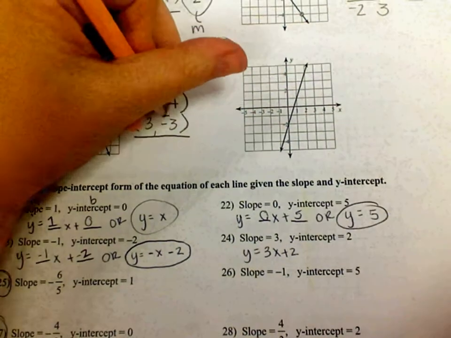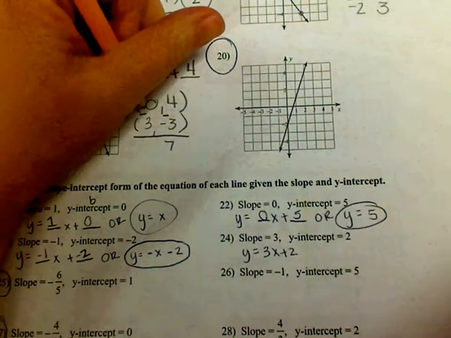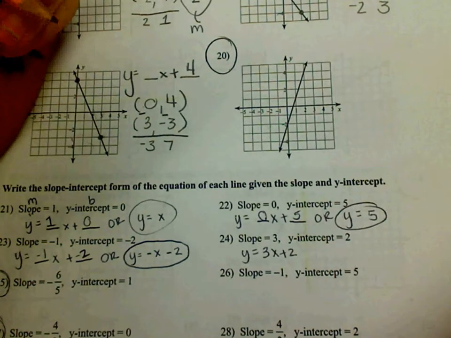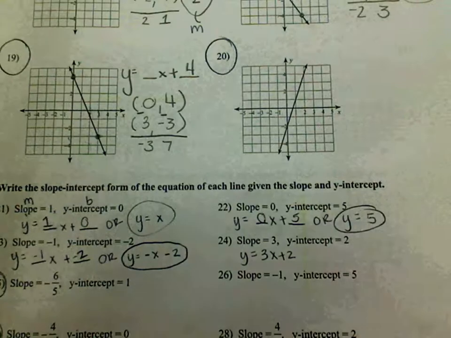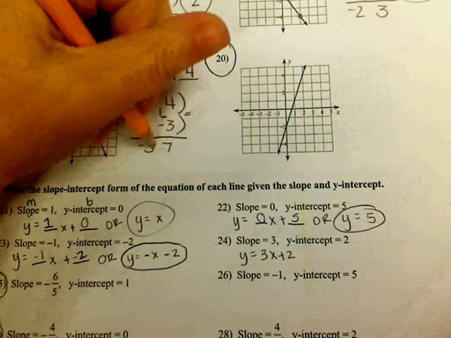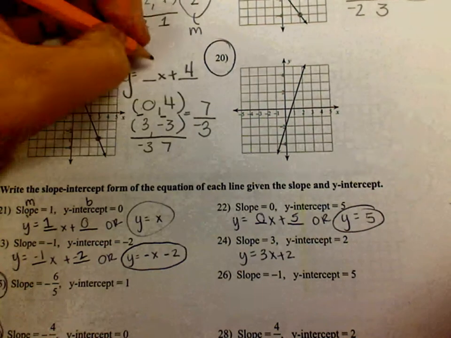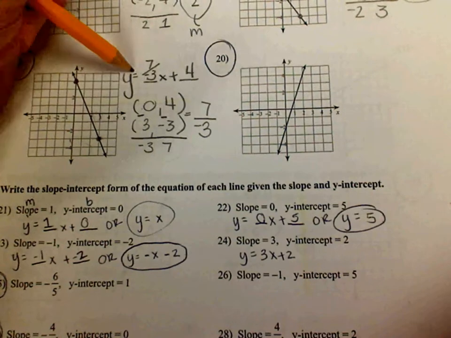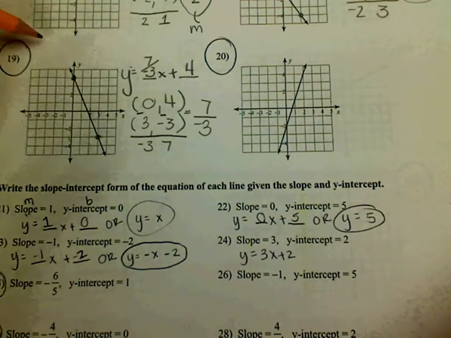Now let's subtract. 4 minus negative 3 is 7. 0 minus 3 is negative 3. Go ahead and make your fraction. This number goes on top, change in y, 7 over negative 3. And your equation is y equals 7 over negative 3x plus 4. Okay, let's try another one.